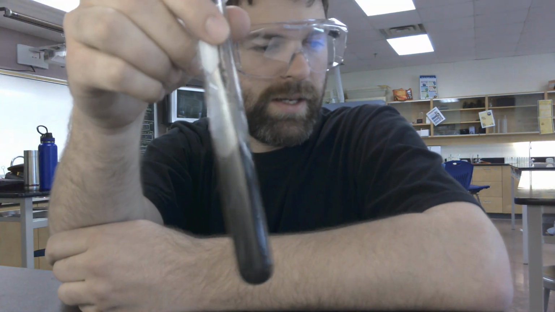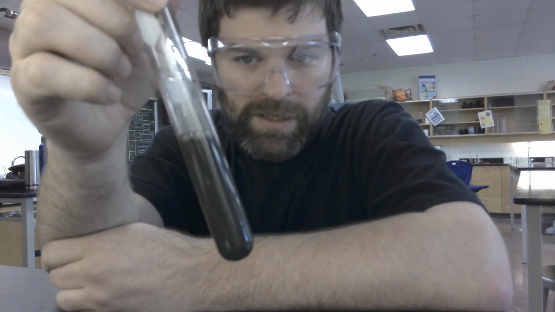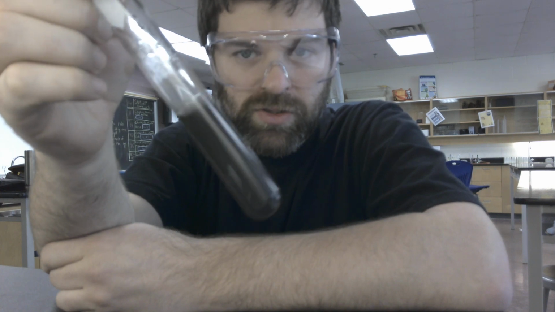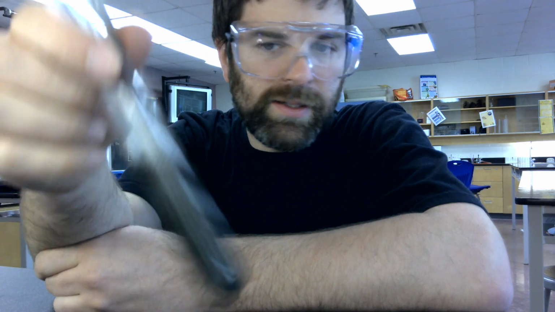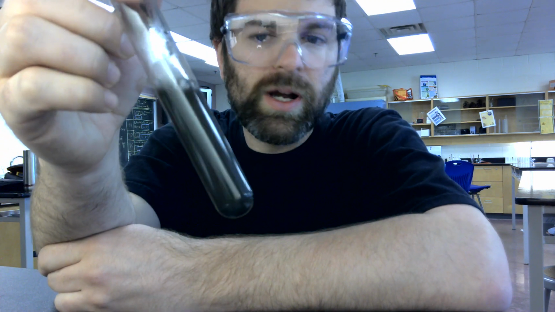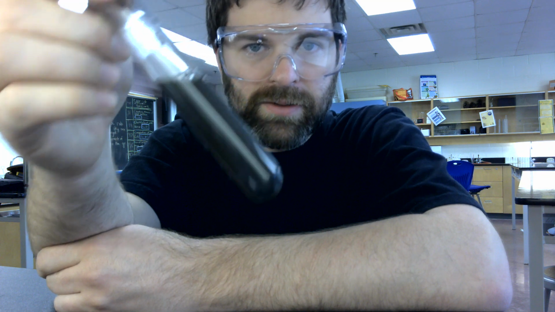So I just want to note for this reaction with the manganese dioxide and hydrogen peroxide, the manganese dioxide is not actually taking part in this reaction. It is just a catalyst for the main reaction. What you're actually seeing here is the decomposition of hydrogen peroxide into water and oxygen gas. Okay, so that's what you're actually seeing.